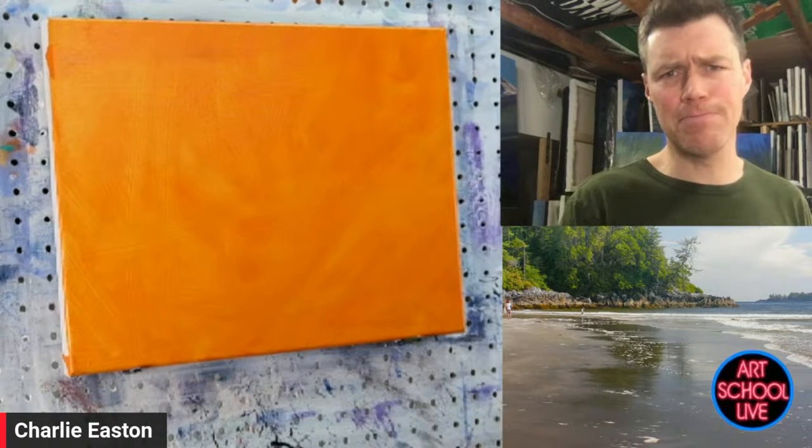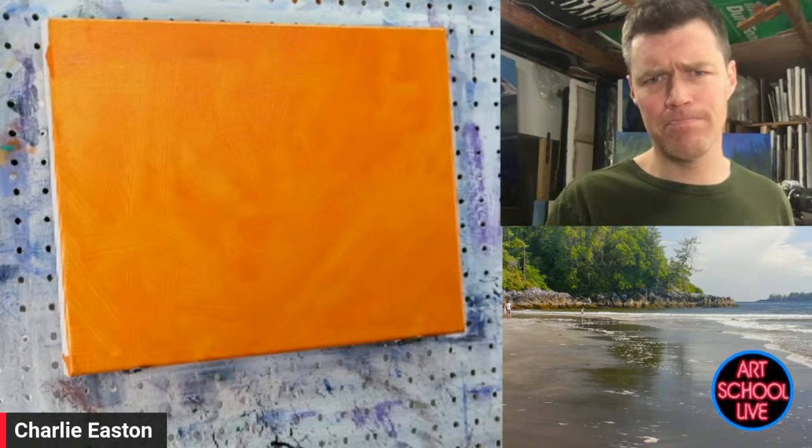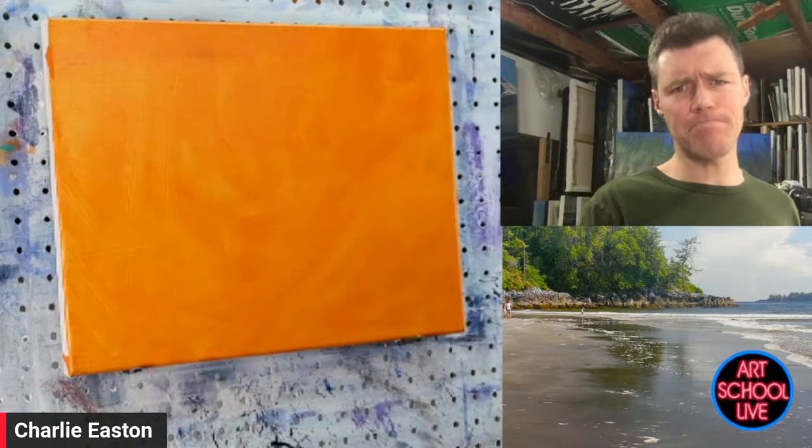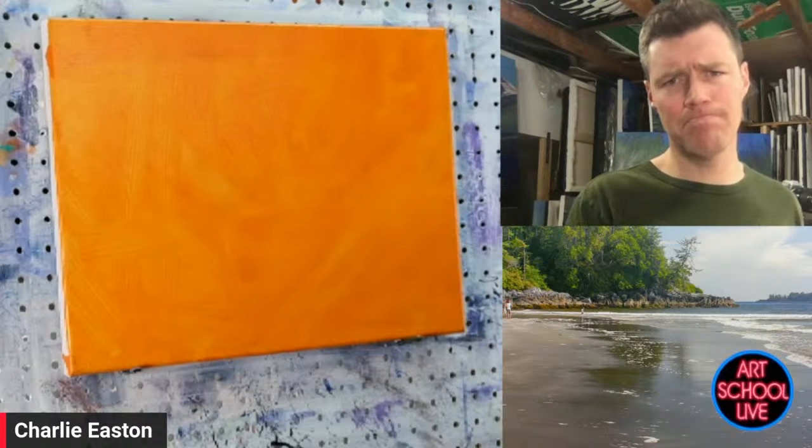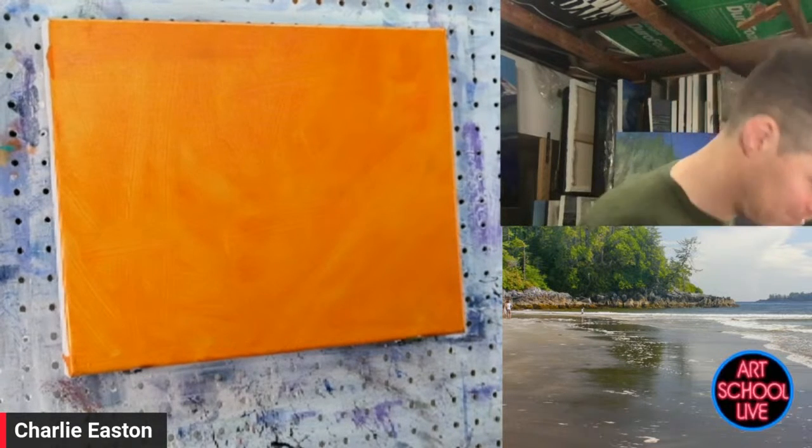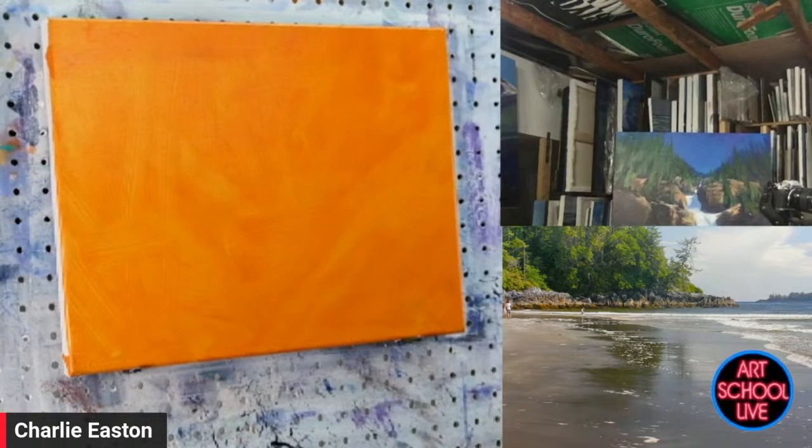Well, if you look at your reference photo, you look up in the clouds, there's orange in that white. You look into the sand, some of the light coming through is kind of an orange feel. Yeah, exactly.